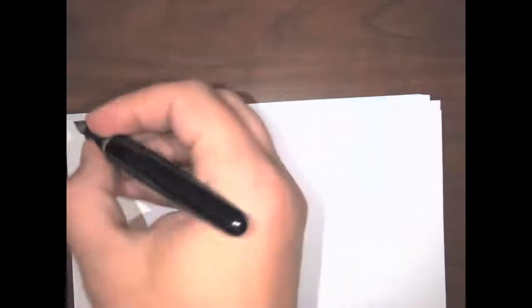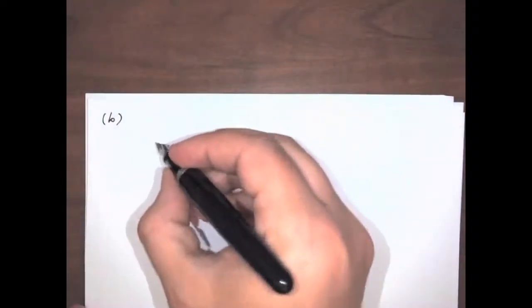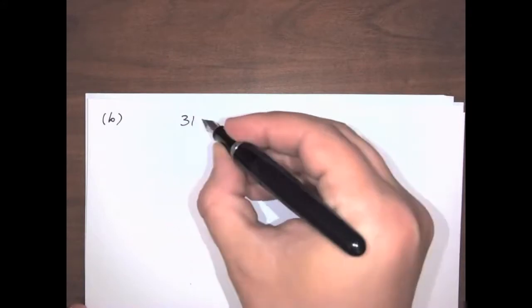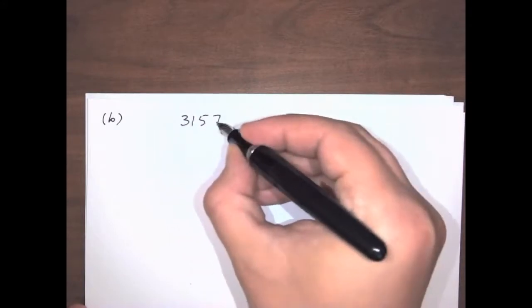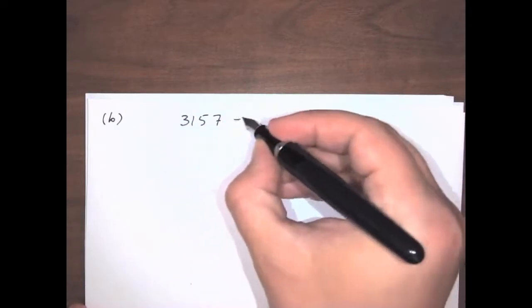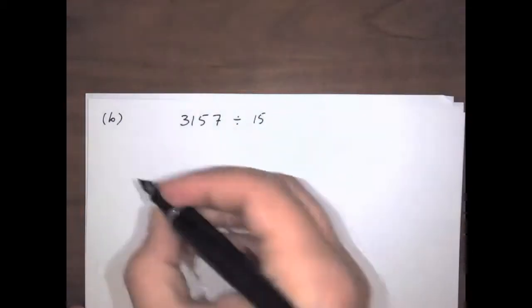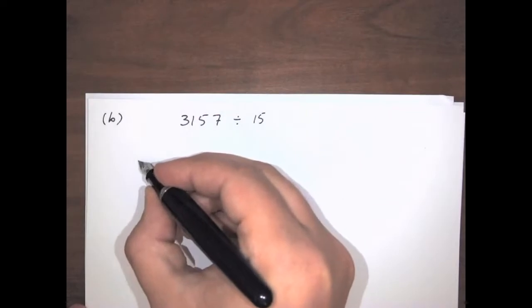Now let's try an example. This was short division, or a single digit example. Now let's move to a couple digits. So let's just say something like 3157 divided by 15. So let's remember how this would work.